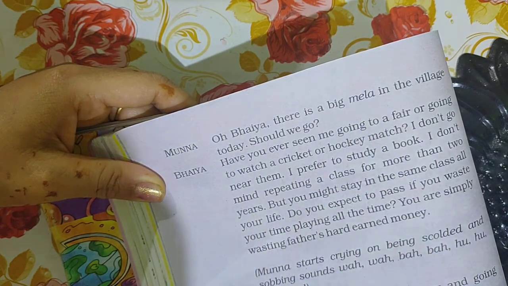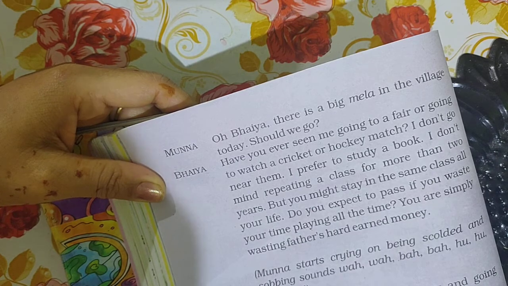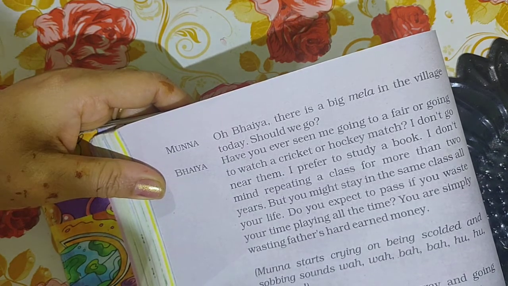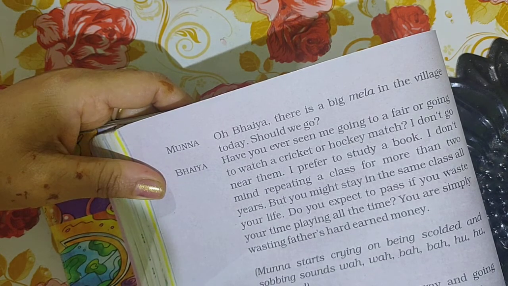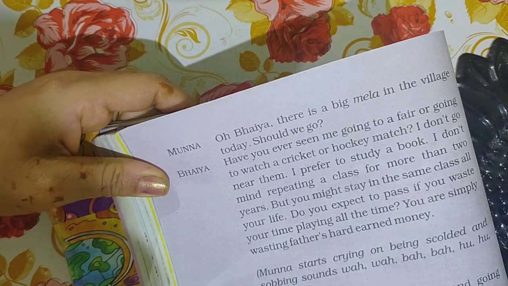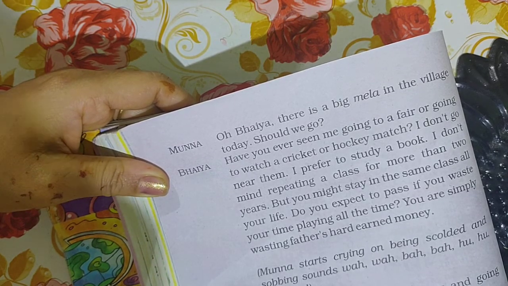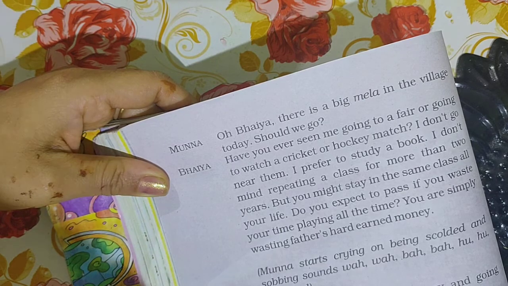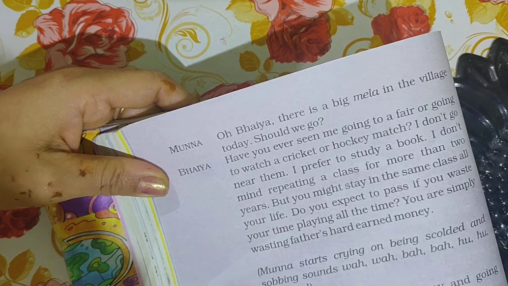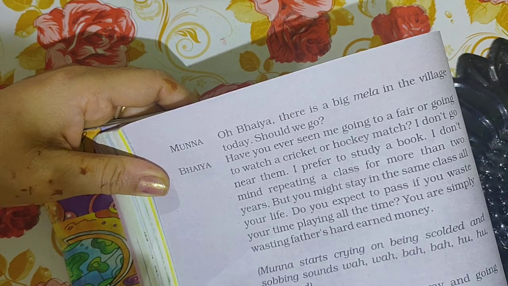All right, so he says, have you ever seen me going to a fair or going to watch a cricket or hockey match? I don't go near them, because I prefer to study a book instead. It means instead of going to a fair or watching a cricket or hockey match, I prefer to study a book. Prefer means to give more importance. My choice is studying, not going out to play or going to the fair or watching a cricket or hockey match. I don't give more importance to that. My choice is to study a book.